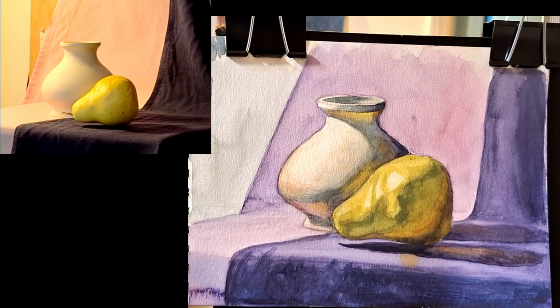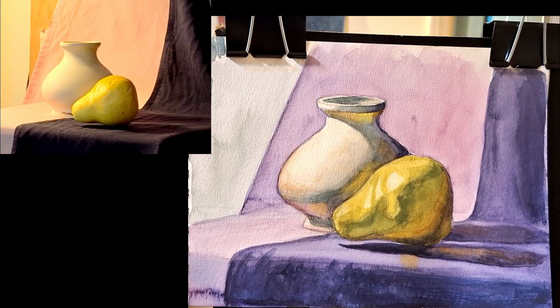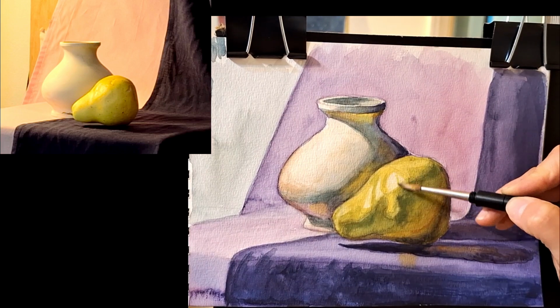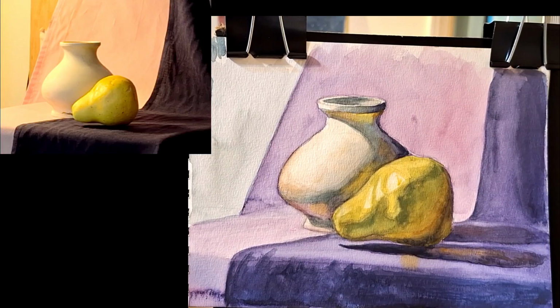Okay, and while it's still wet, I will add another nice strong yellow, slightly on the greener value to it. Okay, that might be too much pigment.